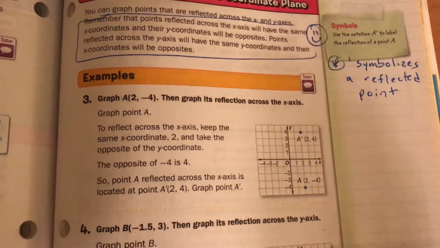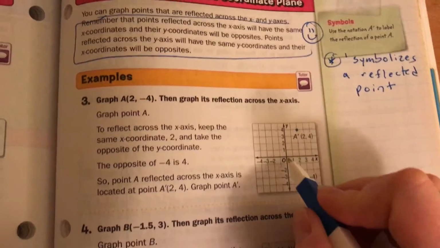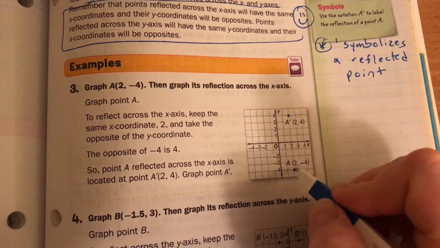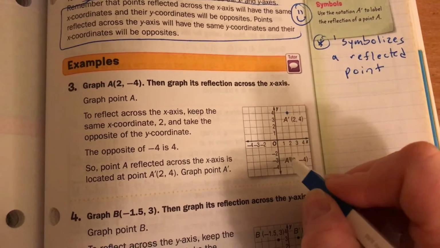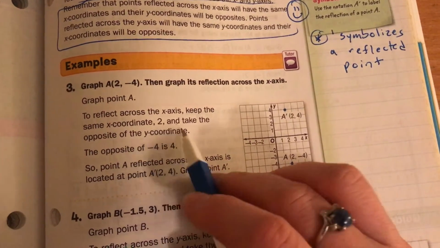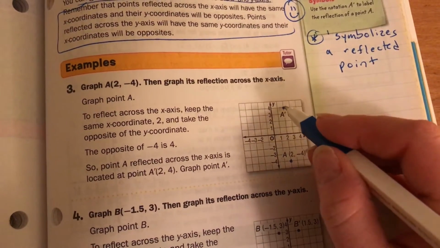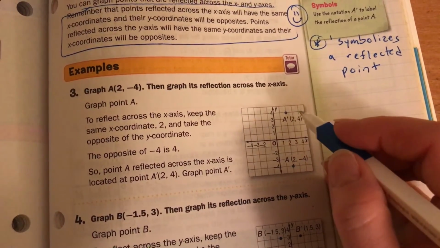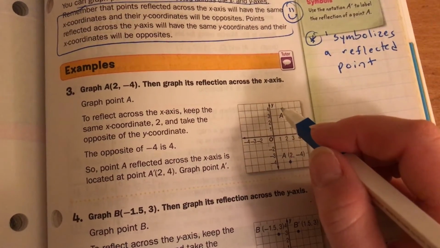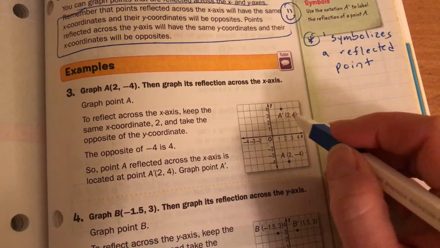Okay, so graph A, 2, -4, then graph its reflection across the x-axis. So you start at the origin. You go 2 to the right, -4, so it's down. That's point A. Now, to reflect across the x-axis, keep the same x-coordinate 2 and take the opposite of the y-coordinate. So we're jumping across the x-axis. And so that's going to be 2, 4. Because 4 is the opposite of -4. So point A, reflected across the x-axis, we have that little apostrophe, is 2, 4.